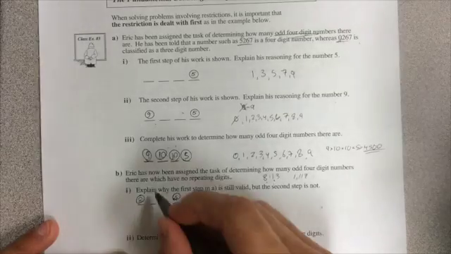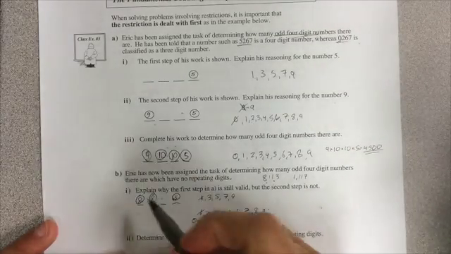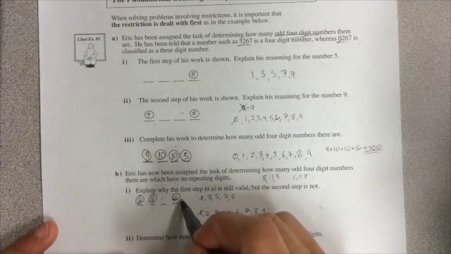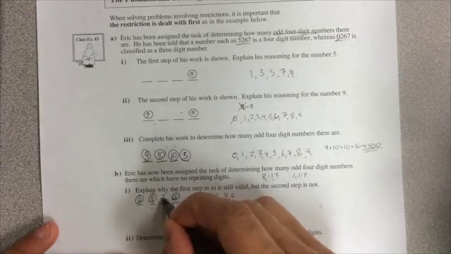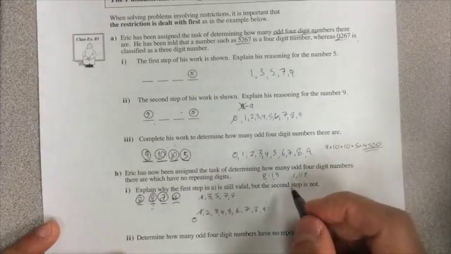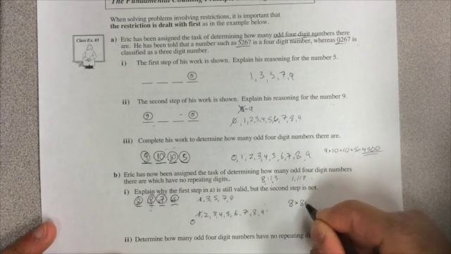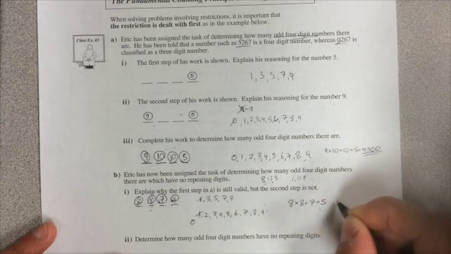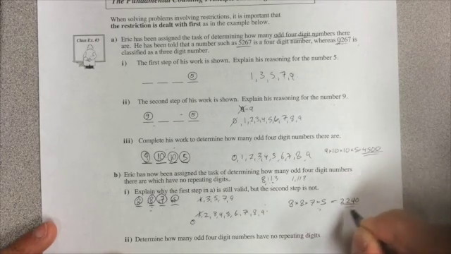And so this is still going to be 8 that we can choose from, because it can't be the first or the last digit. And this next one can't be the first, the last, or the second digit, so there's only going to be 7 numbers to choose from. And so if we multiply those up, 8 times 8 times 7 times 5, we're going to get 2,240.